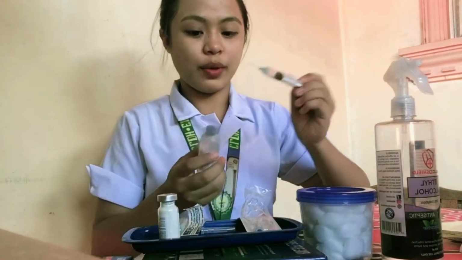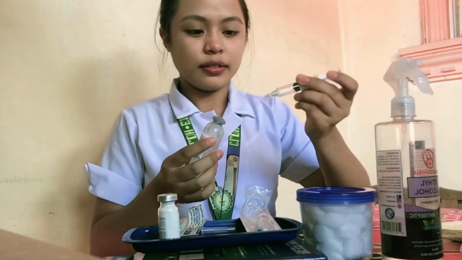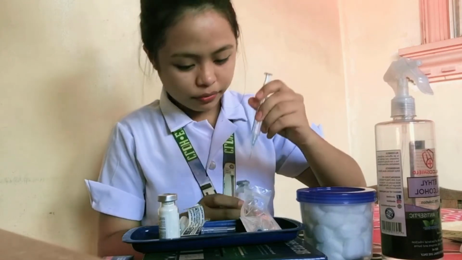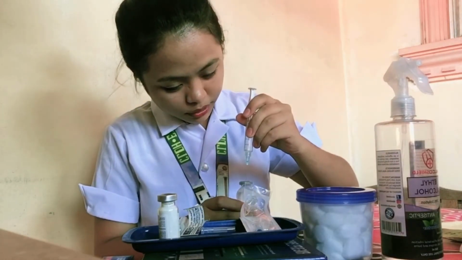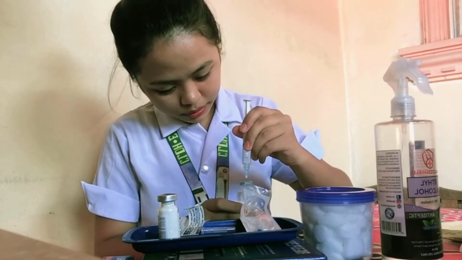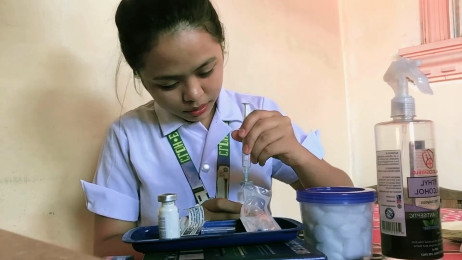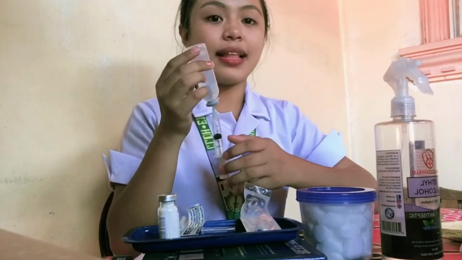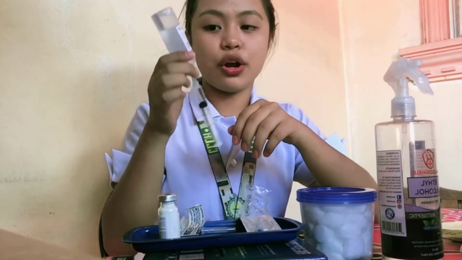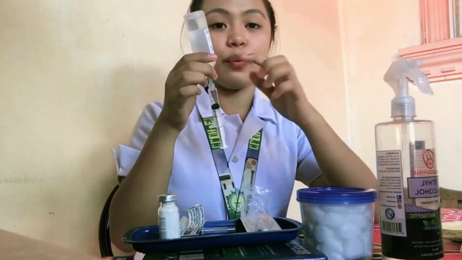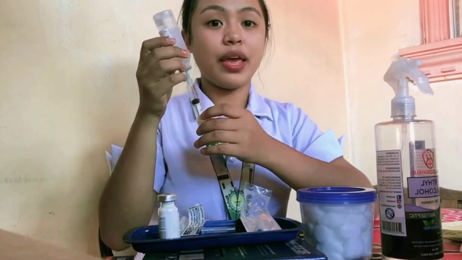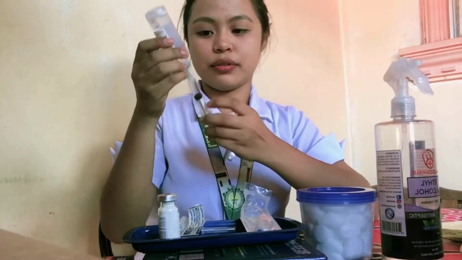We need to inject the vial at the center of our sterile water, carefully and firmly. Don't forget that in getting a medication or sterile water, it's always at eye level to ensure that we are getting the right amount.